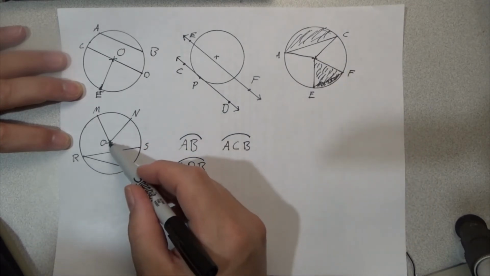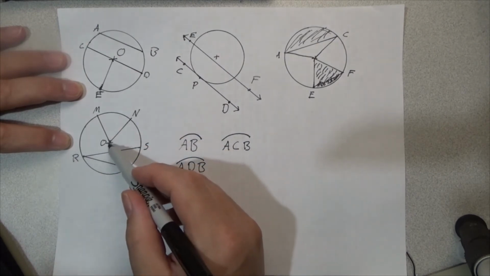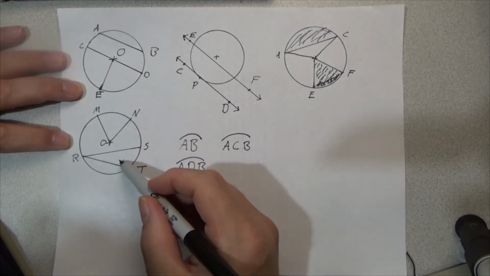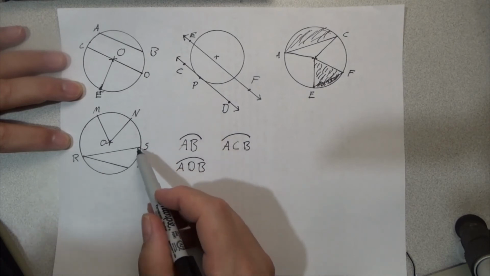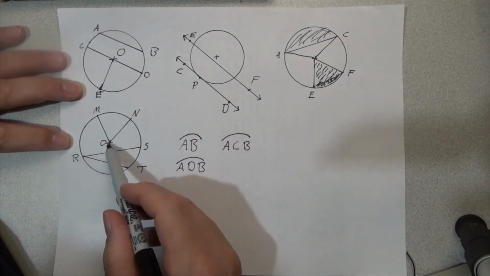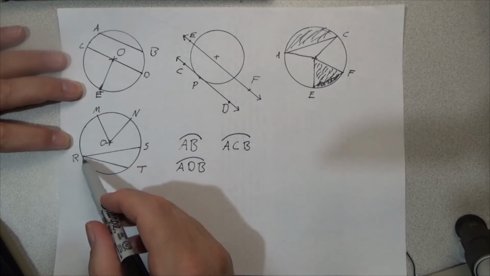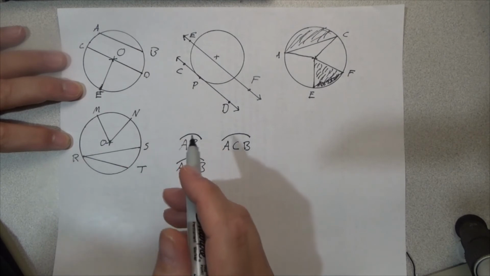This angle right here is inside of the circle. However, the vertex is on the edge. We call this an inscribed angle.